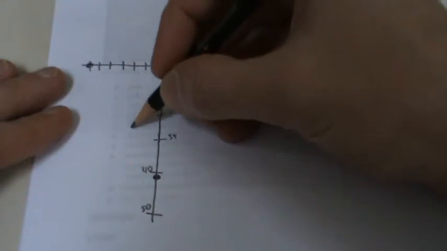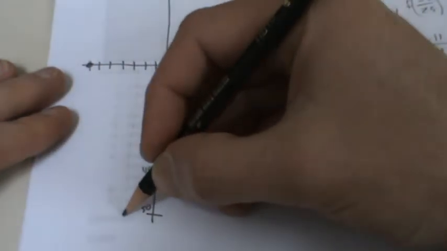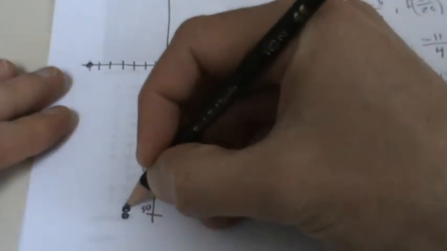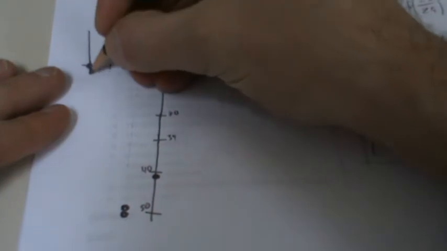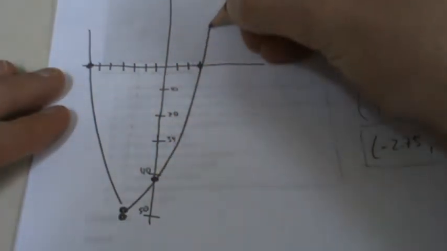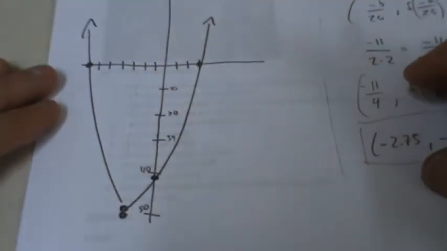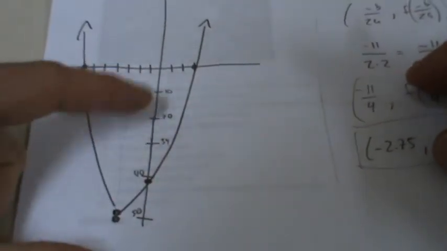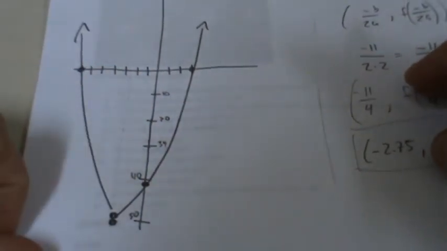And then it's right there. Well, negative 48, sorry. And so my parabola is something along those lines. Okay, it's actually a really tall, skinny parabola. Since I stretched my scale here, it looks a little fatter.